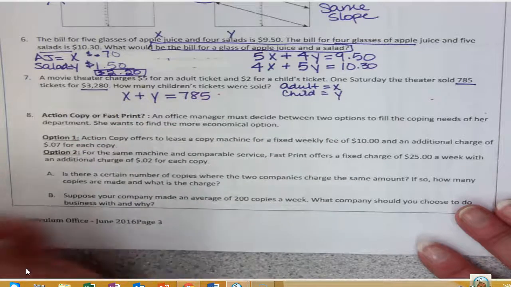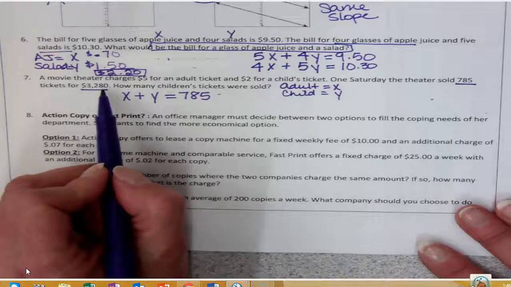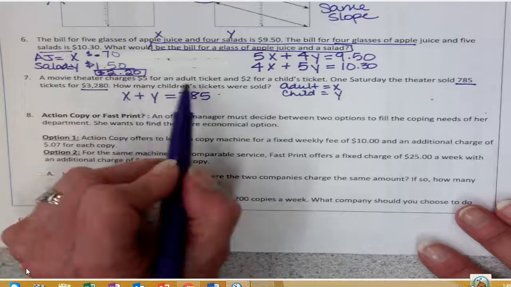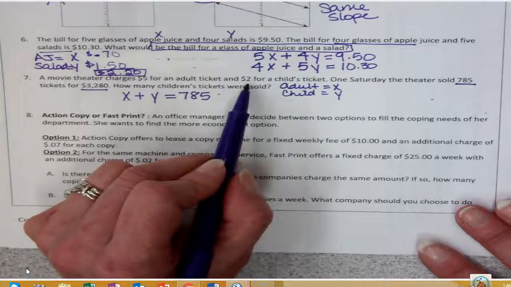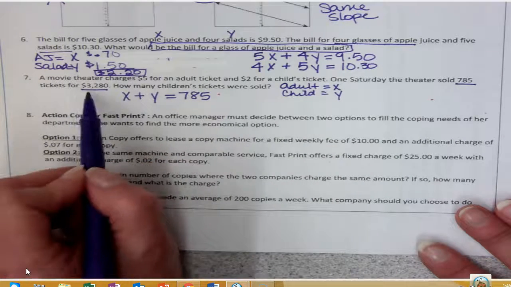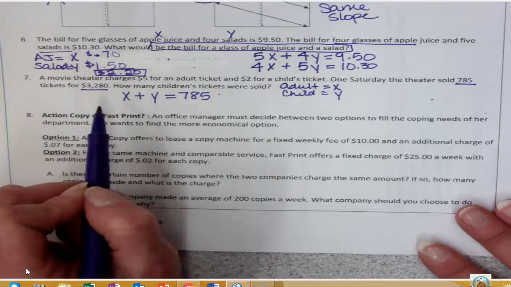We also know that when we multiply the amounts charged into the equation, we made $3,280.